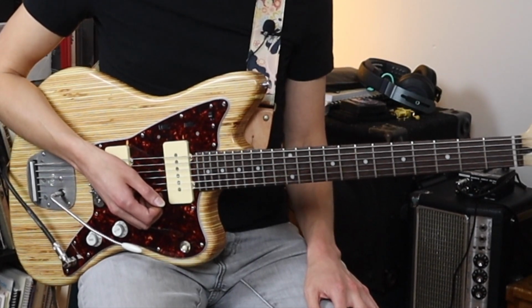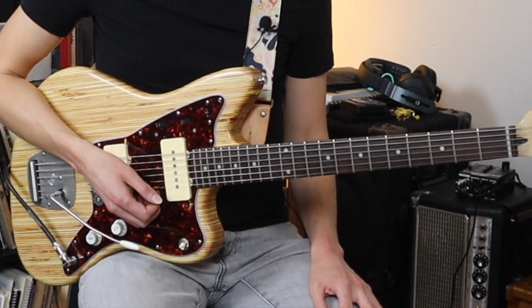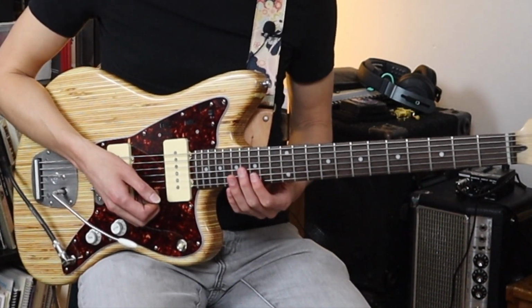Triad Inversions exercise 5.4, strings 1, 2, and 3. 1, 2, 3, 4.